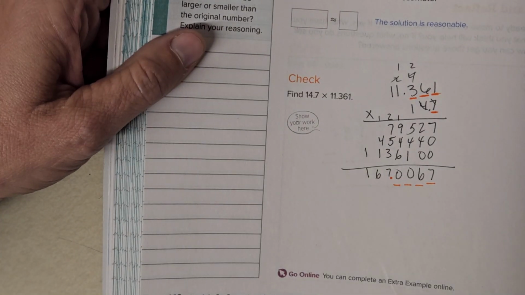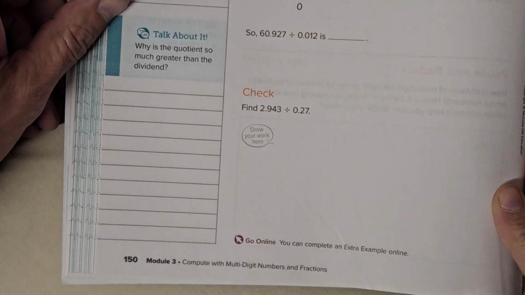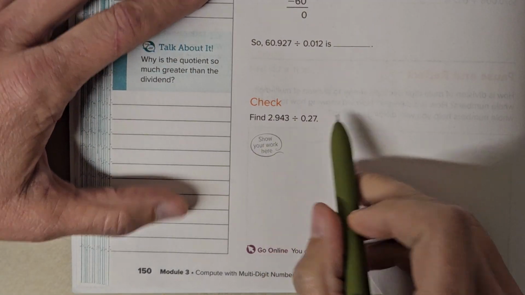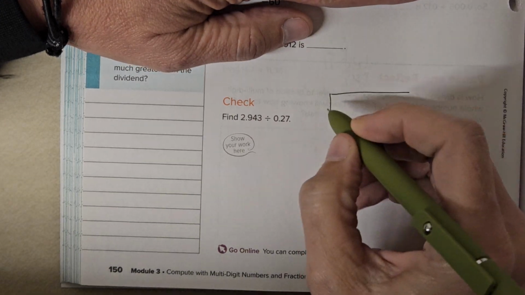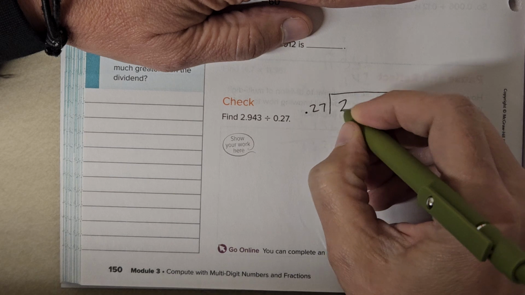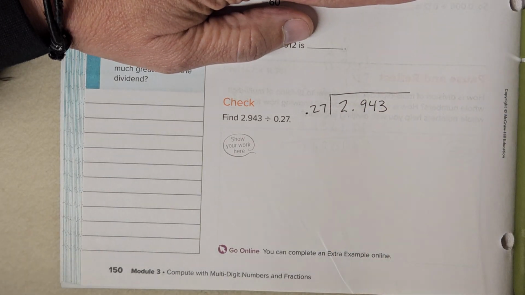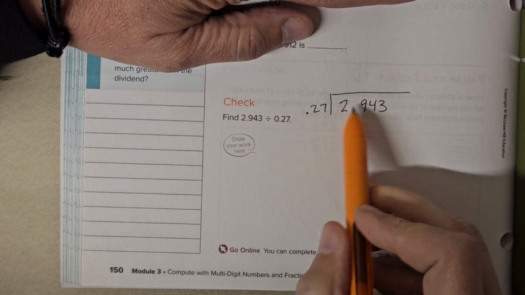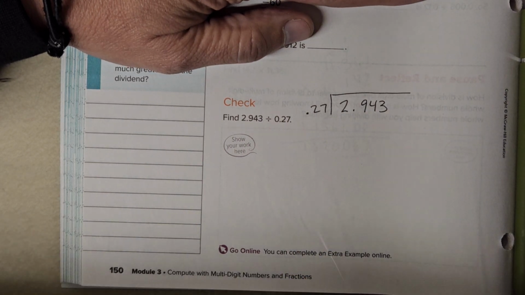Okay, let's practice division. What to do when doing division by hand with decimals. This is the one time you get to move the decimal around. Yay! 0.27 is our dividend. Our divisor is 2.943. The reason we do this is we multiply both of these by 100 to get 0.27 to 27.